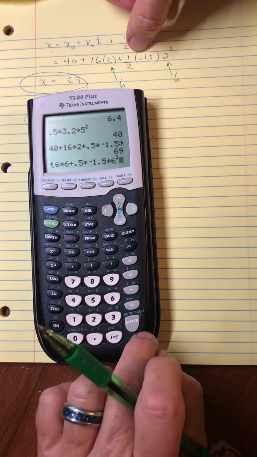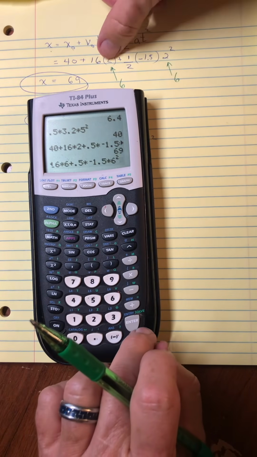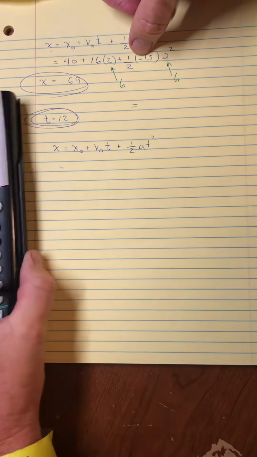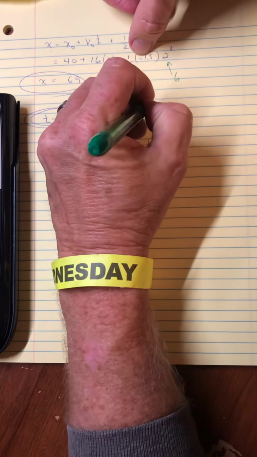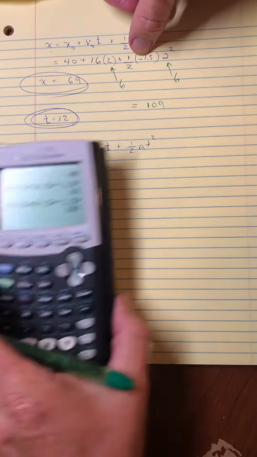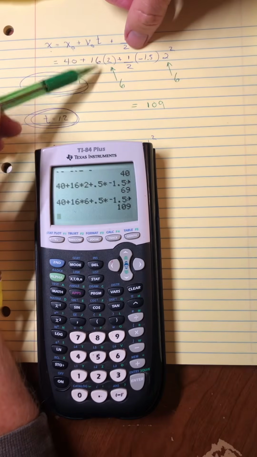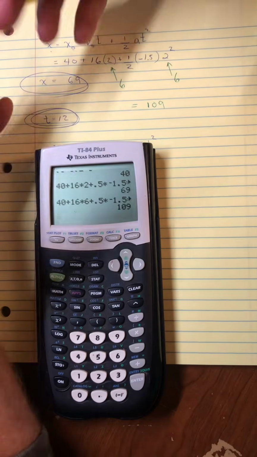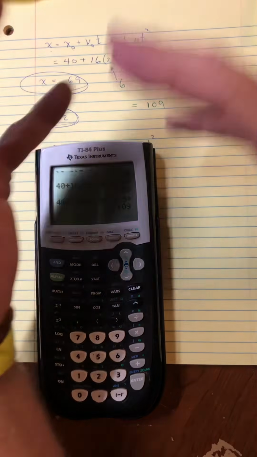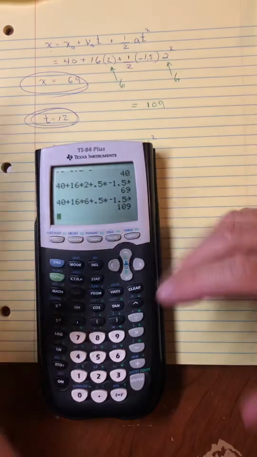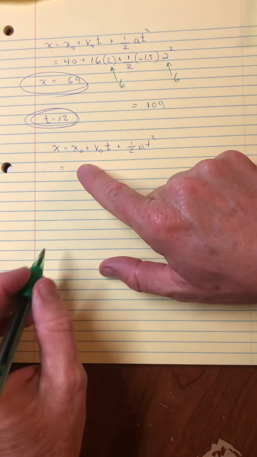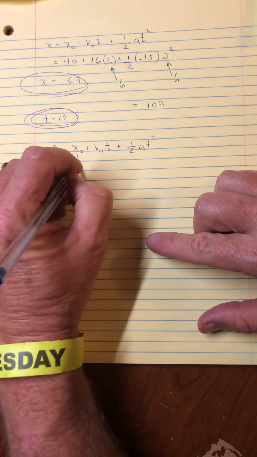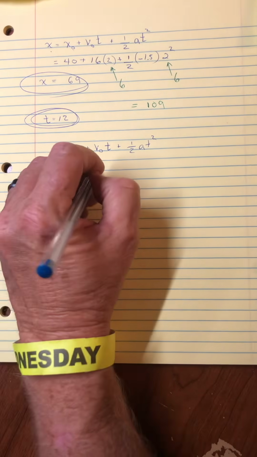And so without typing everything again, I'll just change all the 2's to a 6 and hit enter. And writing it in green, that would be 109. So this little formula here tells me where it is after 6 seconds into part 2, which is the end of part 2 and the beginning of part 3. And that's what I wanted to know right here. So I'm going to put the starting position is 109.